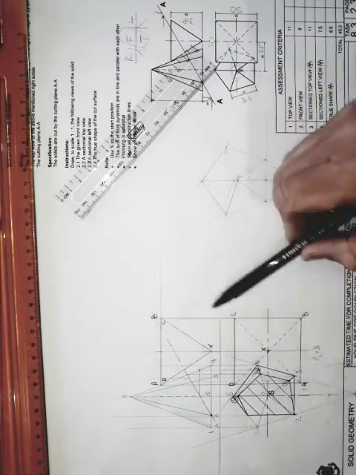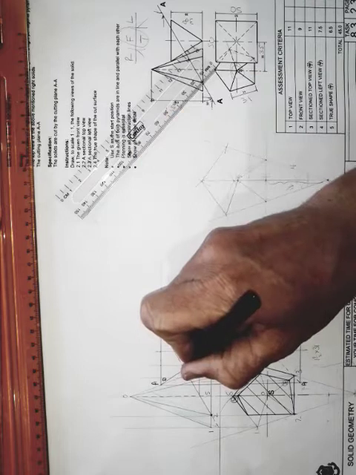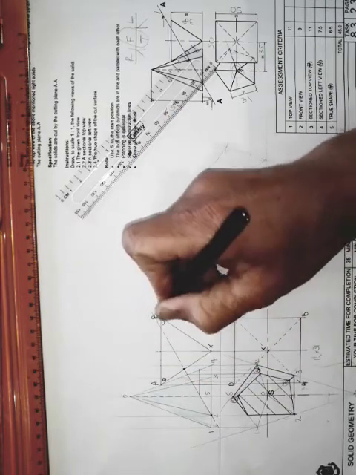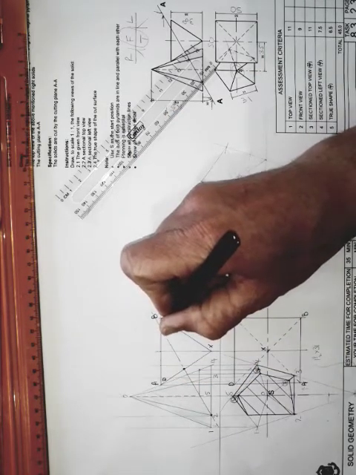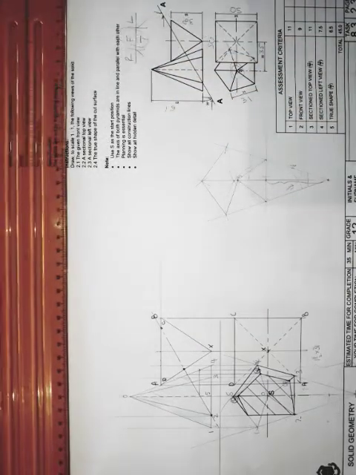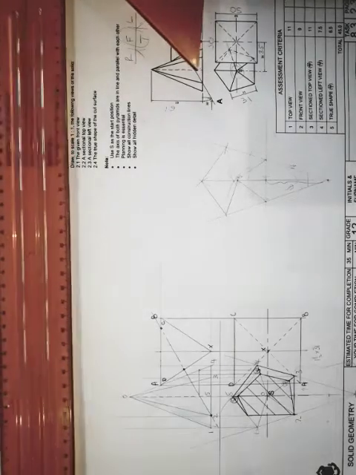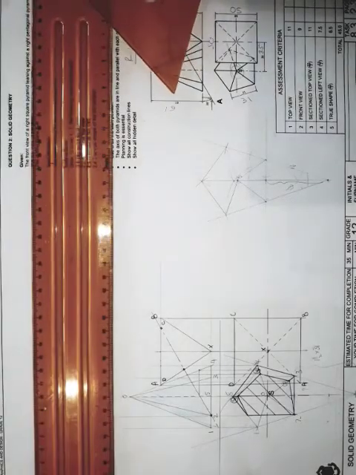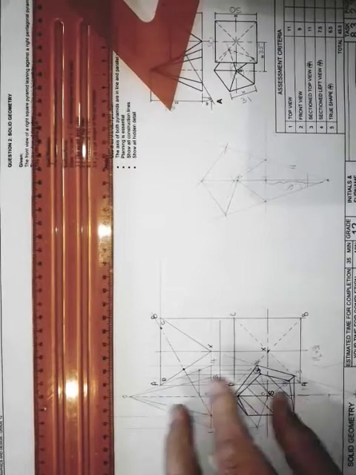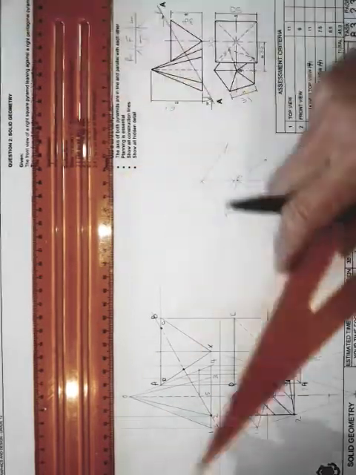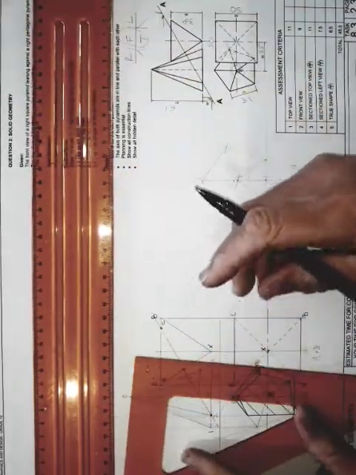Okay, so now let's quickly have a look at the section. The section will pass through this point. It will also pass through that point, which is a very easy section to do. I would say, although this drawing looks difficult, this is definitely on a grade 11 level. It's not a difficult drawing. The only higher order part is the redrawing, which is not that hard.